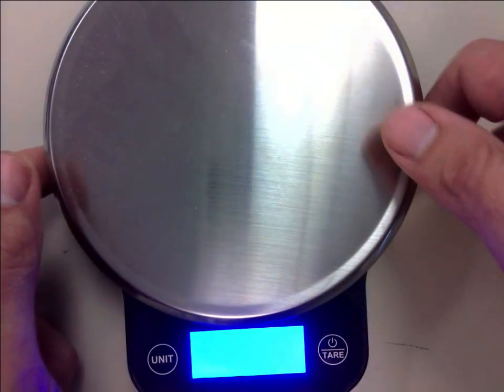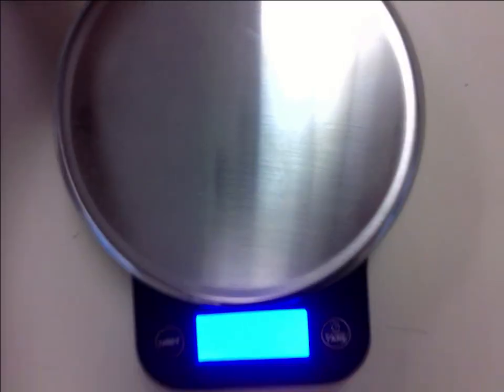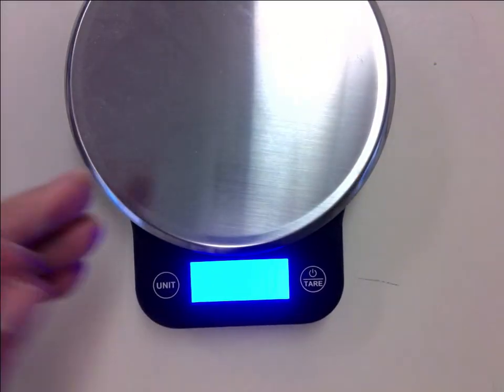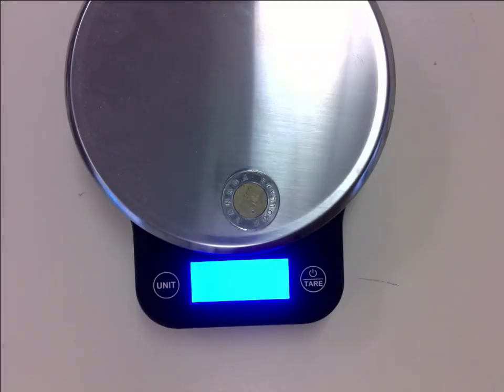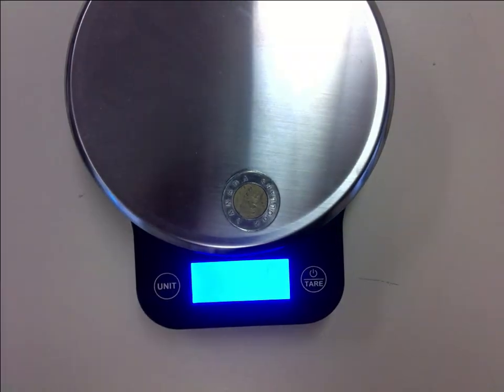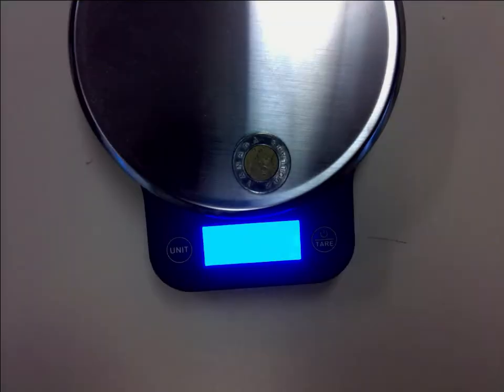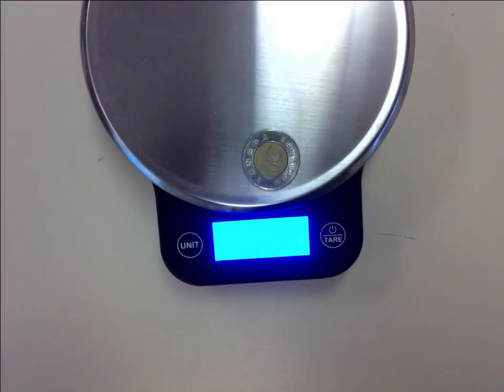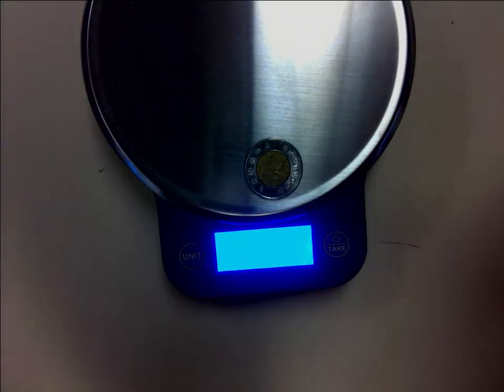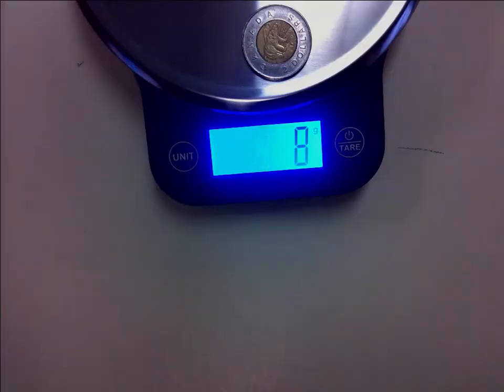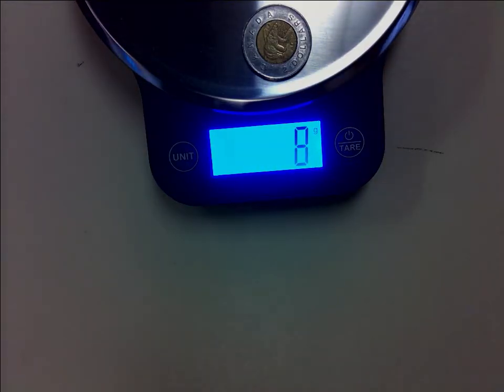You could go smaller than that. Let's see what this one says. This one is harder to see normally when I put it on there. I don't think you can see it, can you? Let me see, I'll try something. It might not work. Come on. You see it there? This scale says 8 grams. So what's going on, right?